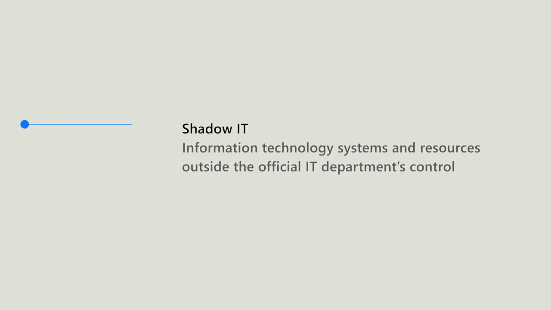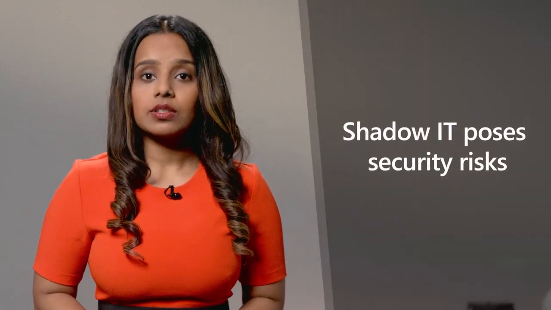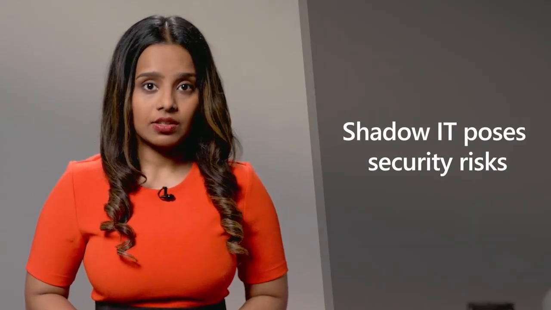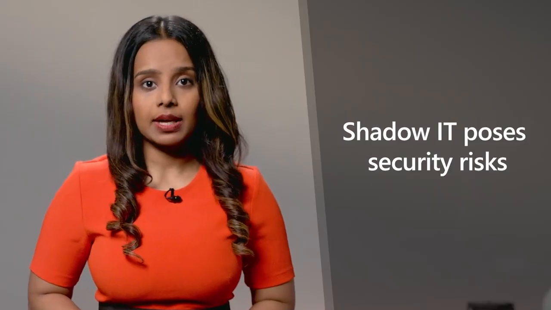Let's move on to shadow IT, which refers to using information technology systems and resources outside the official IT department's control. This can include employees using personal devices for work, subscribing to cloud services without approval, or developing their applications. While it offers flexibility and agility, shadow IT can pose security risks, compliance issues, and data privacy concerns due to a lack of oversight and management.